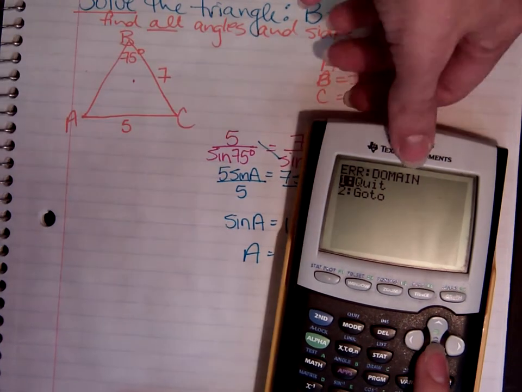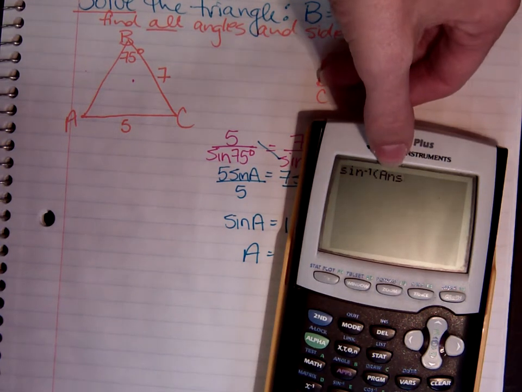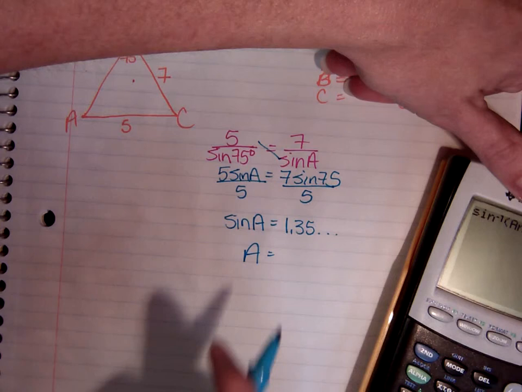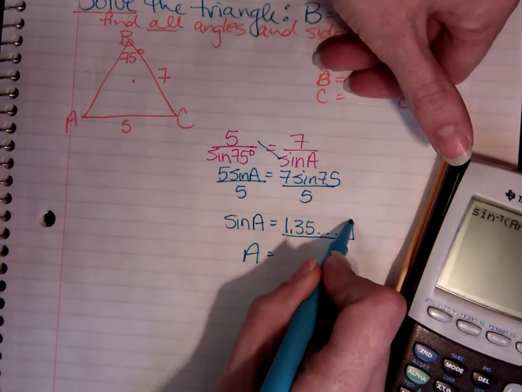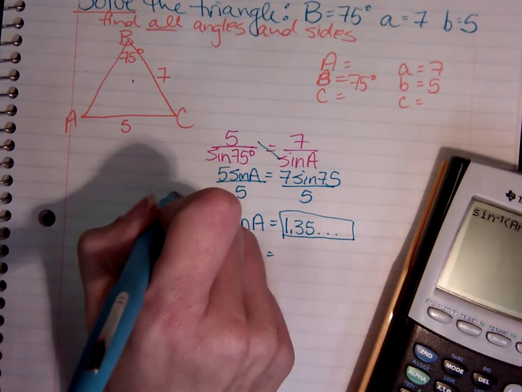Well, domain is the input. So if I go to what the problem is, it says my problem right there is that answer. Well, that answer was 1.3. Why is that a problem? Well, think about your unit circle.